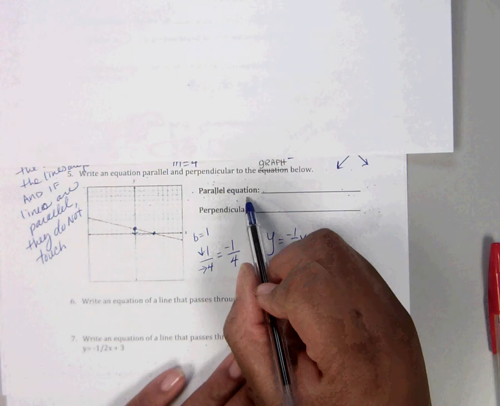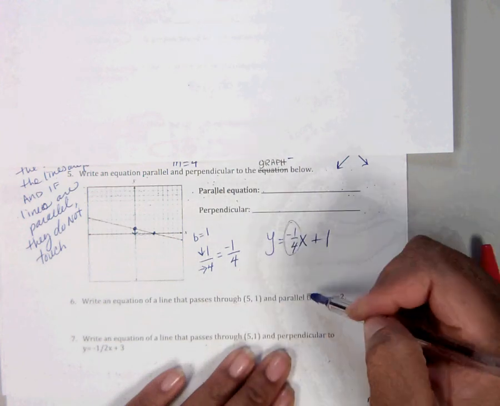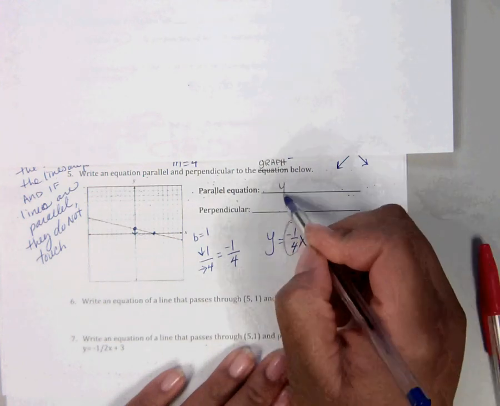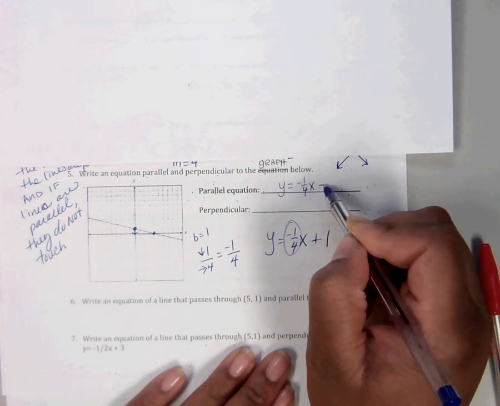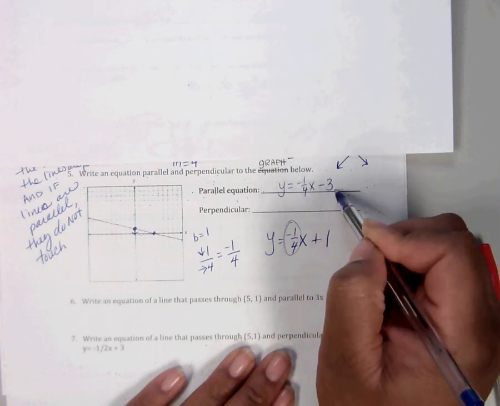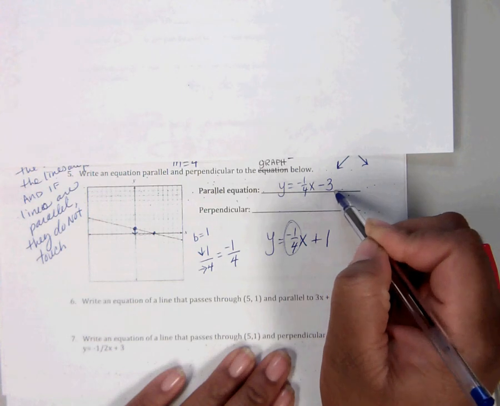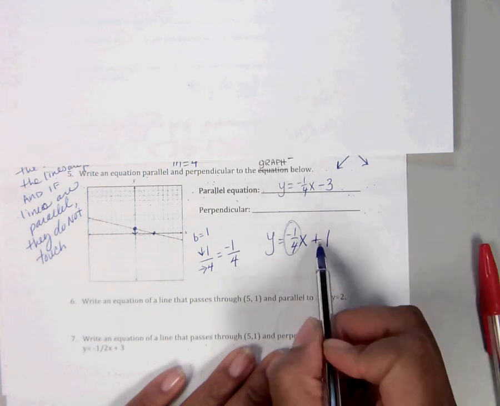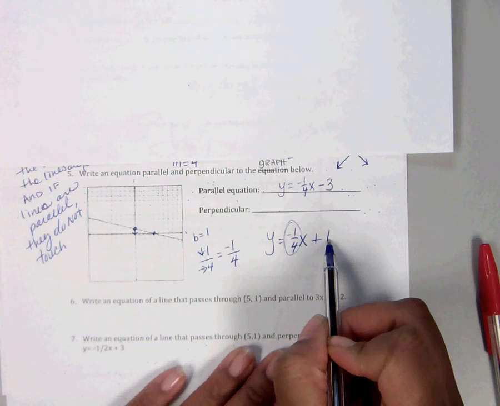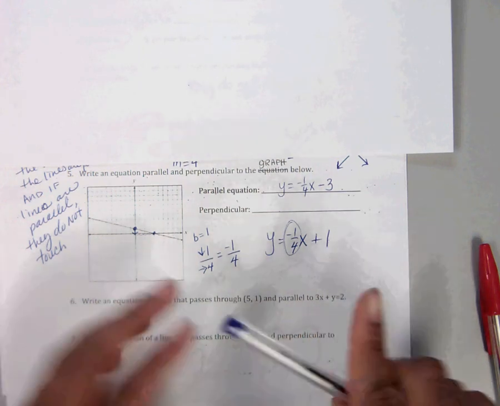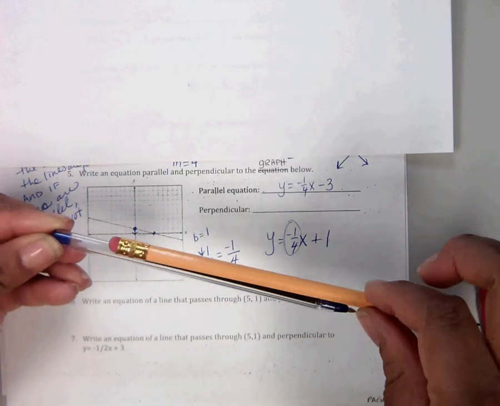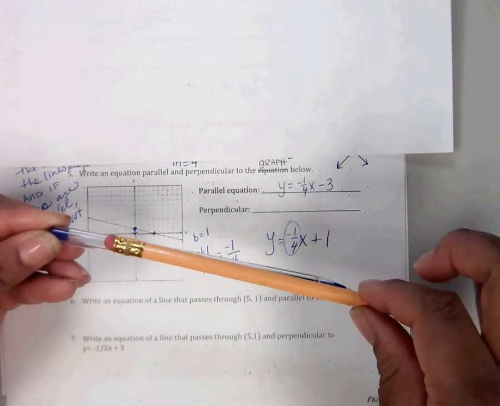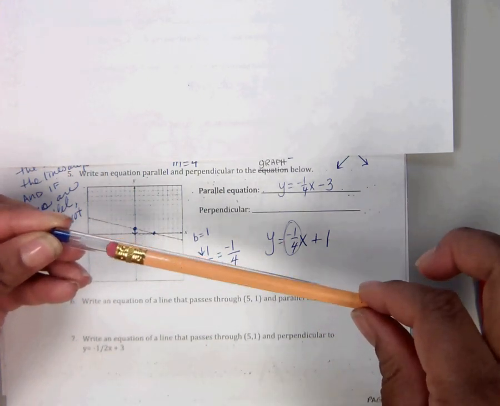To be parallel, it's the same slope. So write an equation that has the same slope. This can be whatever you want it to be. That could be plus 5, minus 2. But do not use plus 1, because then that would make them be the same equation. So then it would look like this, which is infinite solutions. Okay.